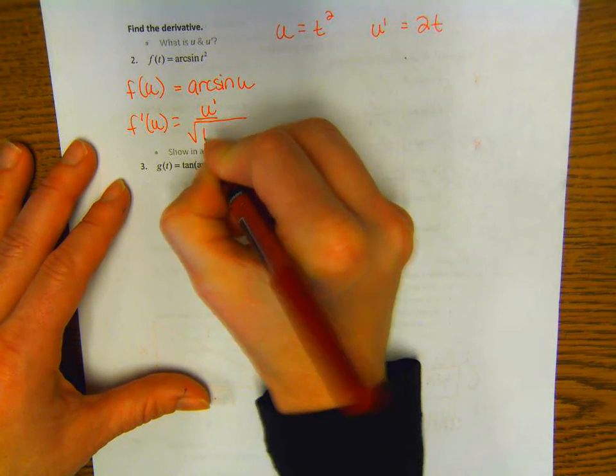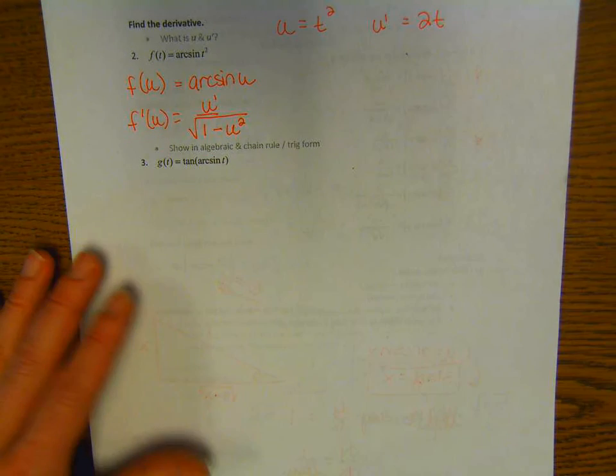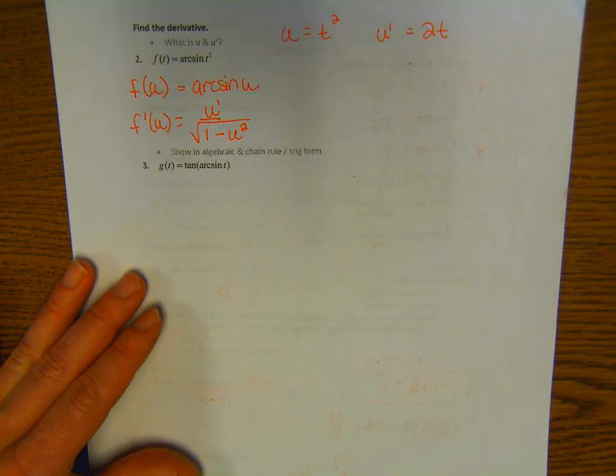Agreed? Now let's substitute and do the derivative with respect to t.